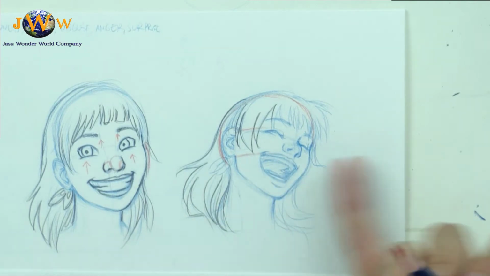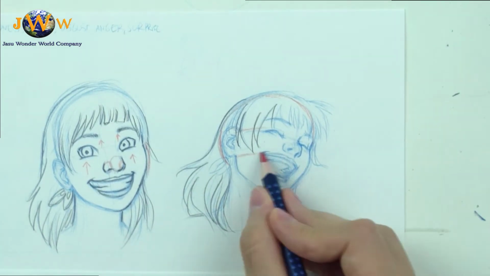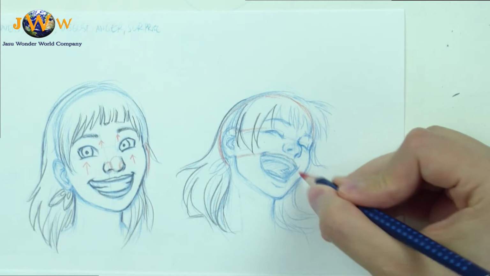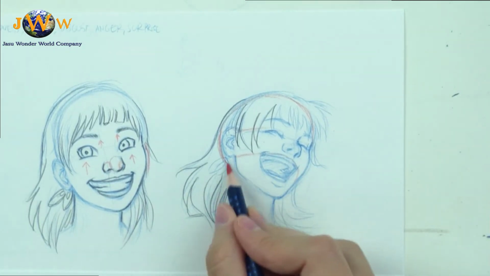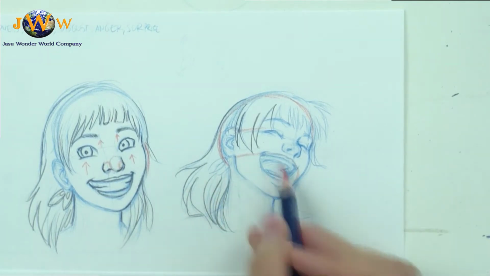But because this is 3D thinking, you get to see how the line is gonna curve, and then it's gonna do the same thing on the other side.